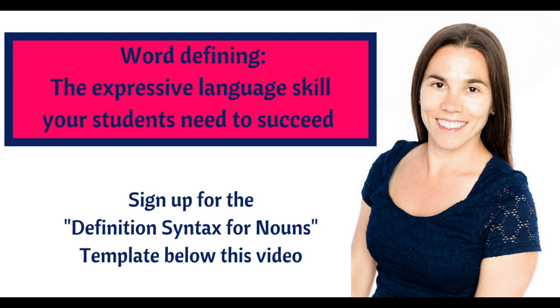However, because the ability to define a word requires that perfect blend of linguistic and metalinguistic skills all in one, it's not only important for our students to have this skill to succeed in school, but it can also give us an eye-opening view of our students' expressive language abilities, particularly when it comes to vocabulary. So often just seeing if our students can define a word can really give us a good picture of whether they have that blend of linguistic and metalinguistic skills.